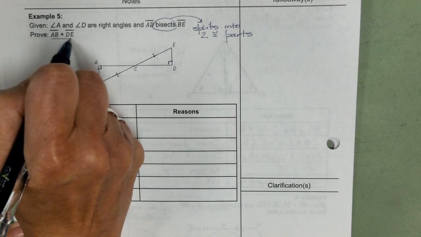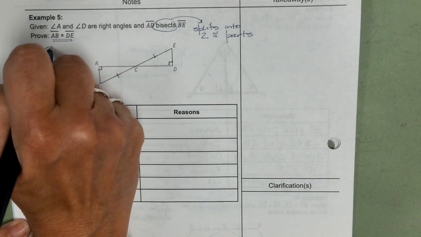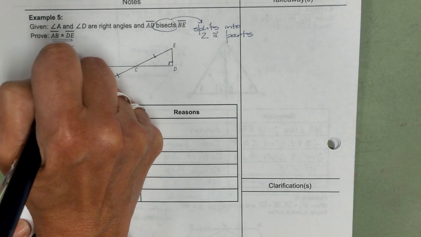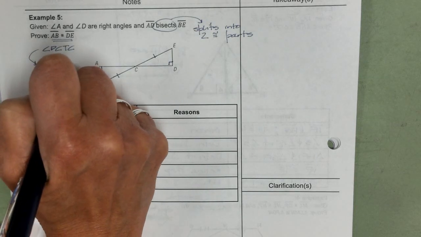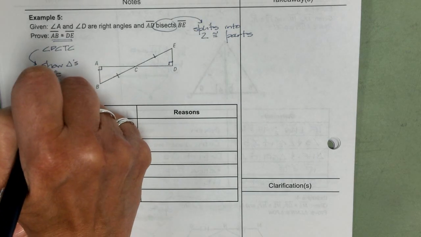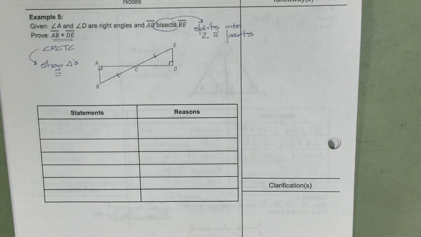Notice we want to prove that two sides are congruent. So this is going to be our CPCTC. So we first need to show that the triangles are congruent, because we always need to do that before we can use CPCTC. So what are our options?